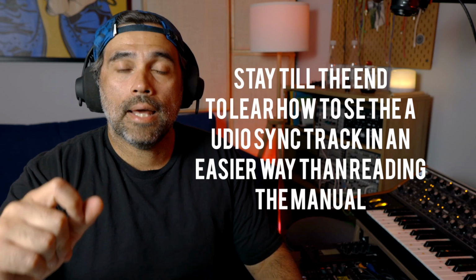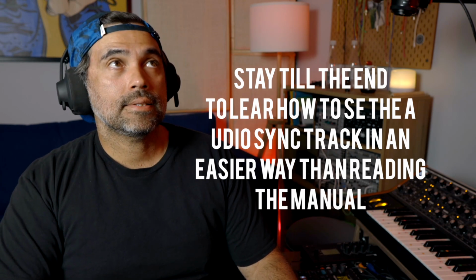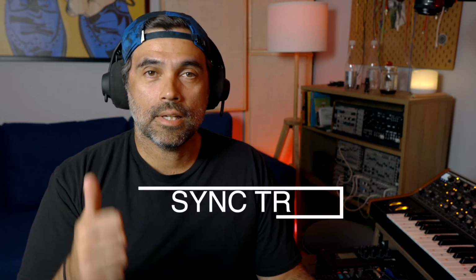Here are 5 simple ways to sync the ERM Multiclock. Oh, and one last thing, I'm gonna give you guys one last tip, just in case, right? So the first one that we're gonna look into is syncing it with sound.